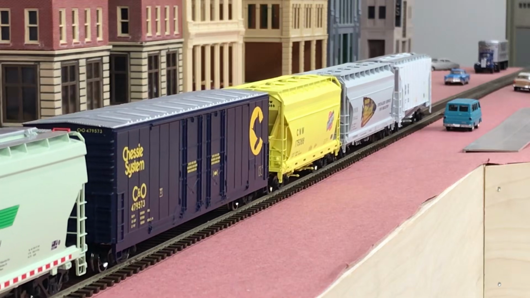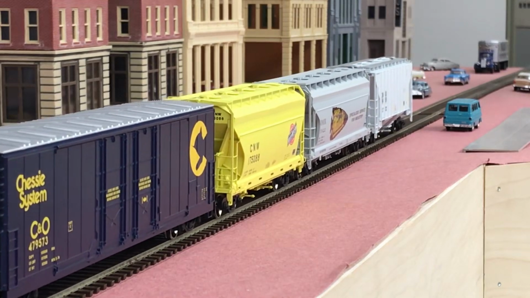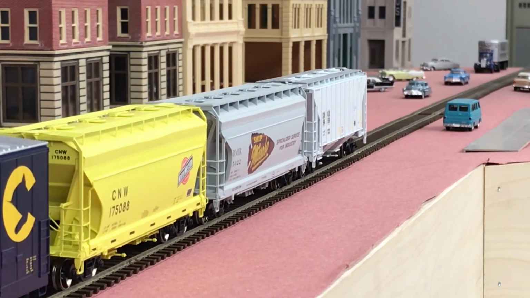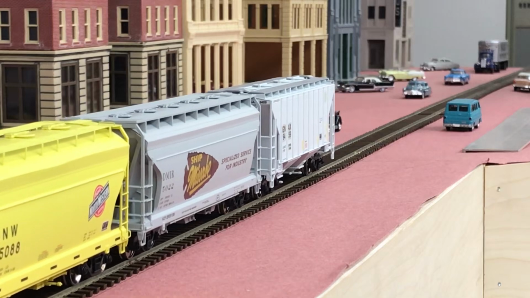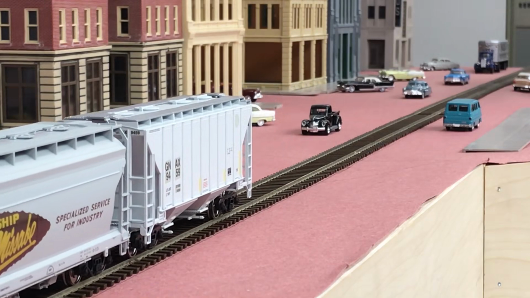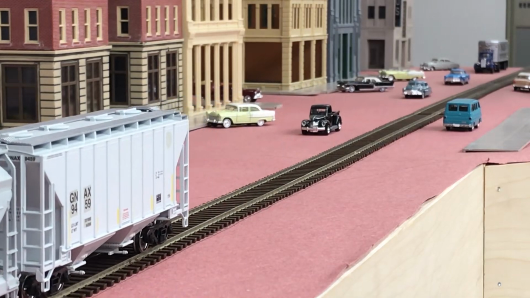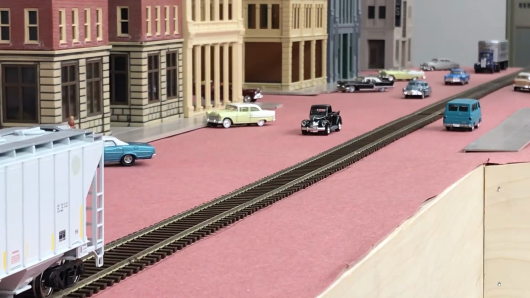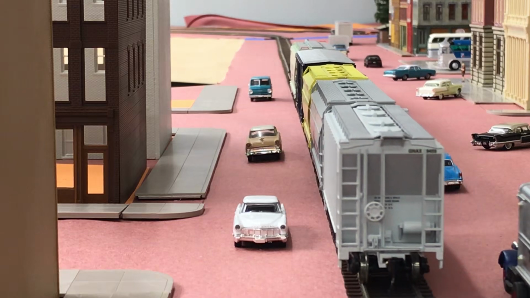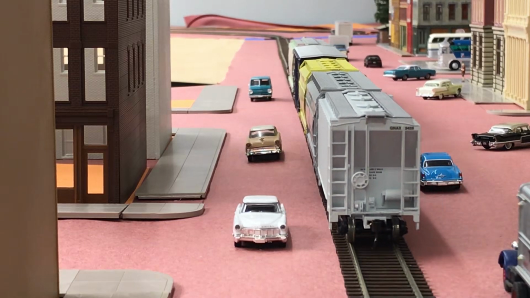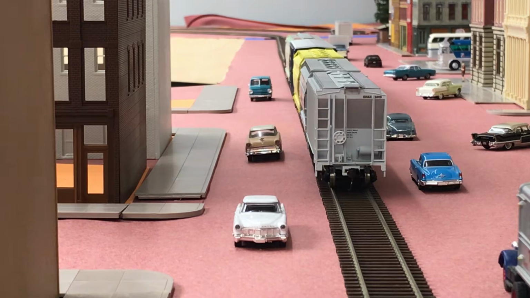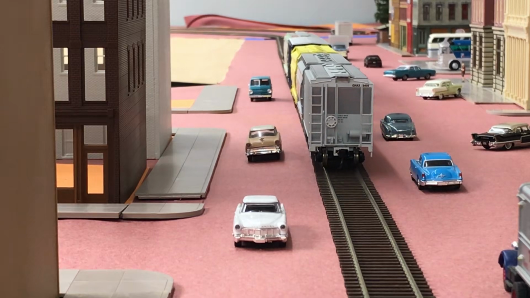Walthers makes some street track inserts and some street track itself, and it works nice with their street system, but that's only good if you want your street and track symmetrical down the center of the road, and I didn't want that. I wanted one of the lanes to be a little bit offset and then the other side to have some diagonal parking, because ultimately this part of the layout is really just a place to showcase all of my 1/87th scale cars.